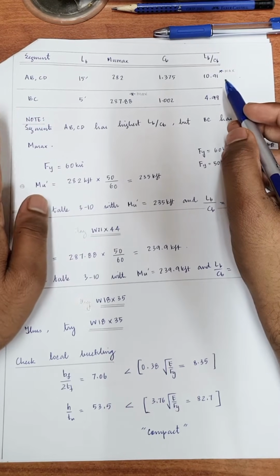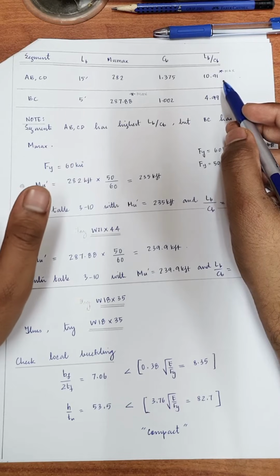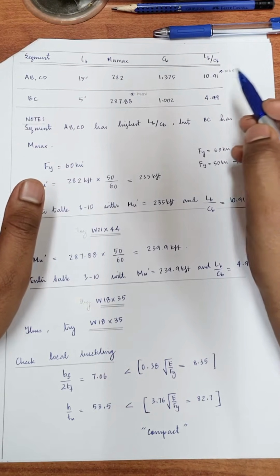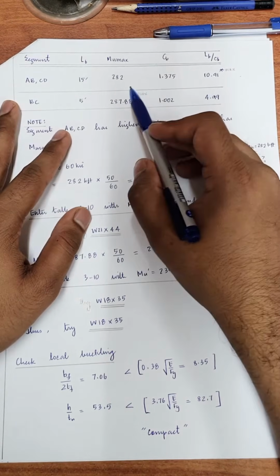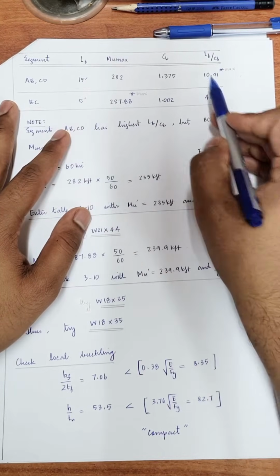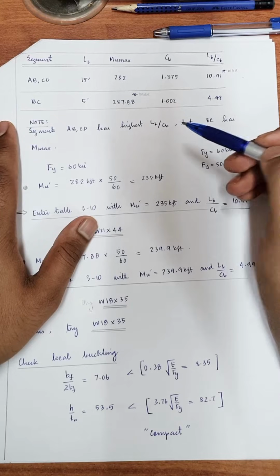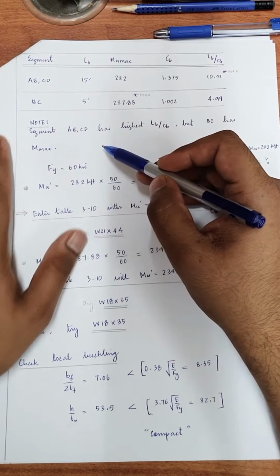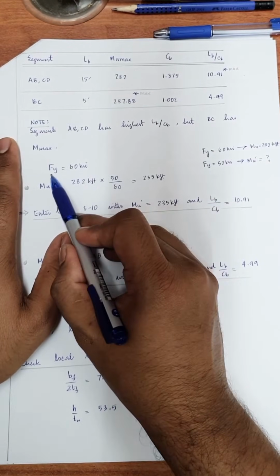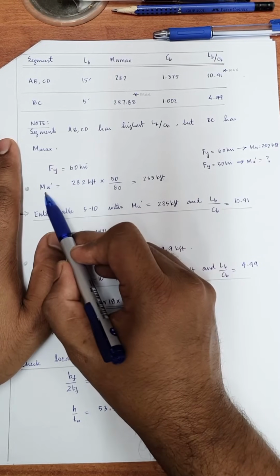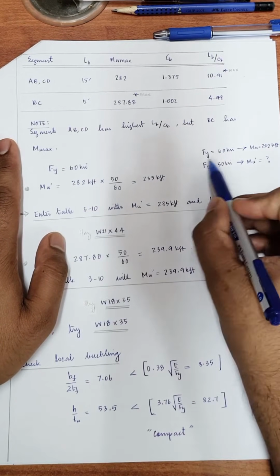But as a general procedure, suppose you are in a position that you cannot really decide based on these numbers, you can do this procedure. That is, we find your Fy value 60 ksi, your Mu dash can be found.